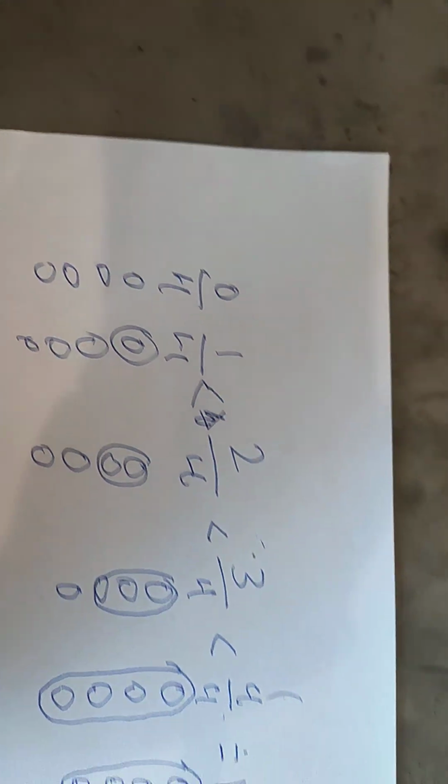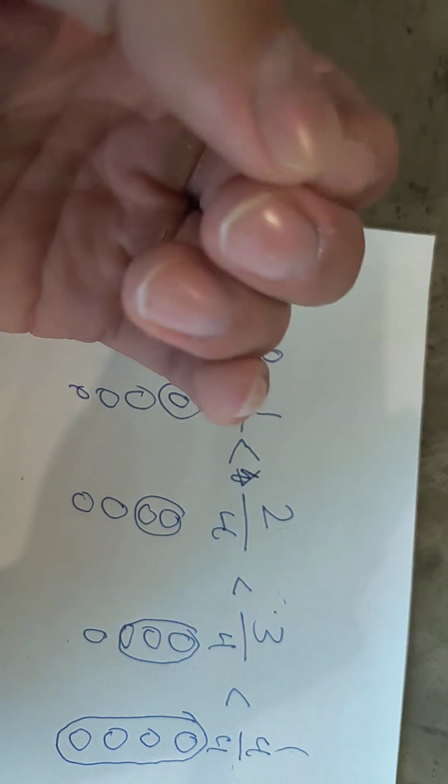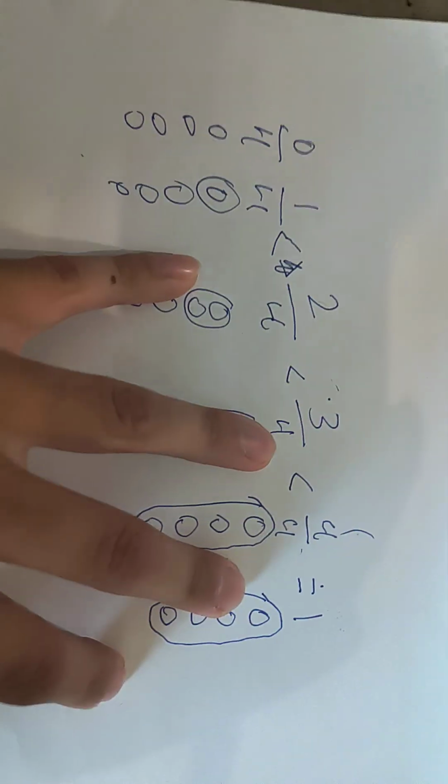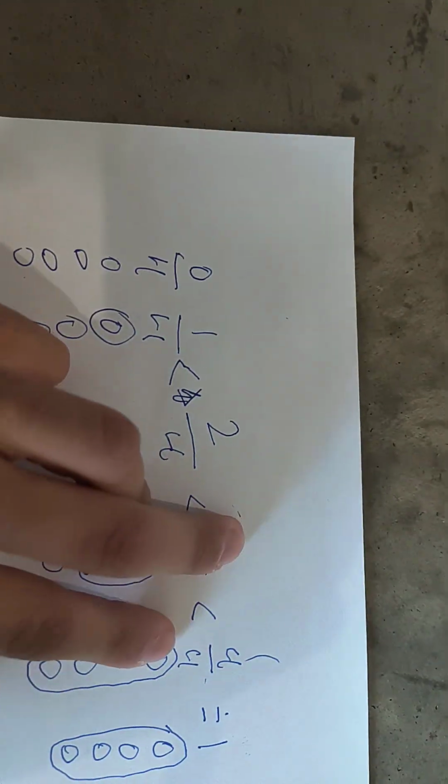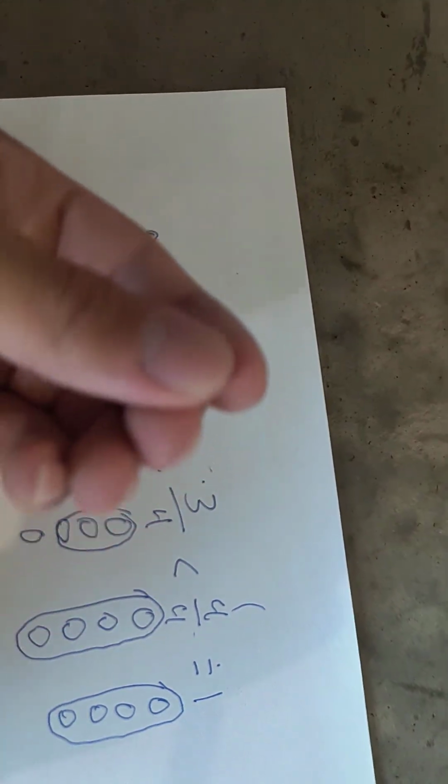Try this at home, please. Por favor, I'm begging you. Try this at home. Look at them, mess with numbers and fractions for yourself and see how cool they can be. My friend, mi amigo. Okay, stay in school.